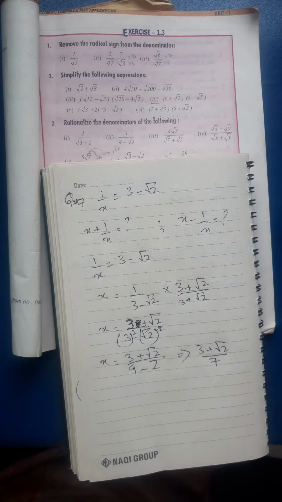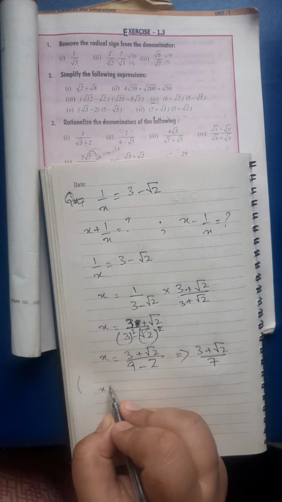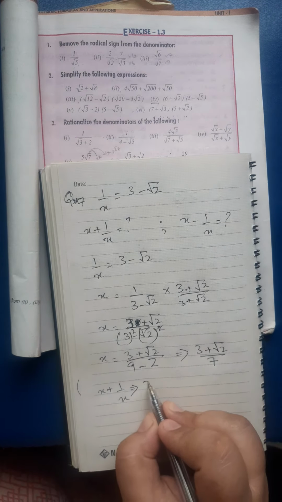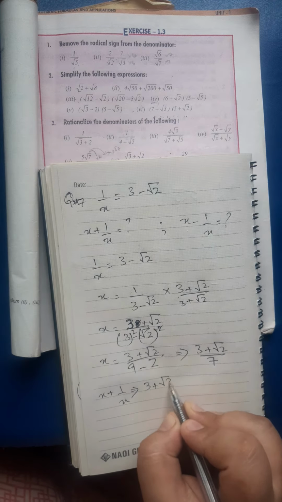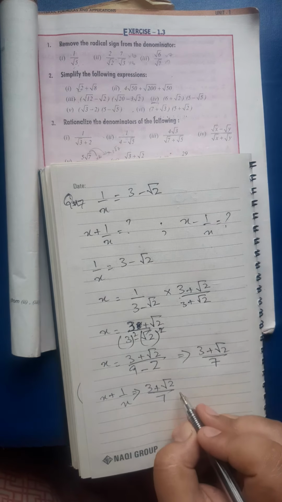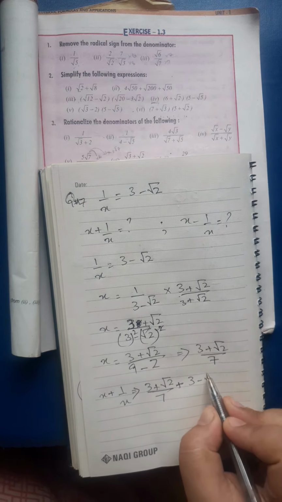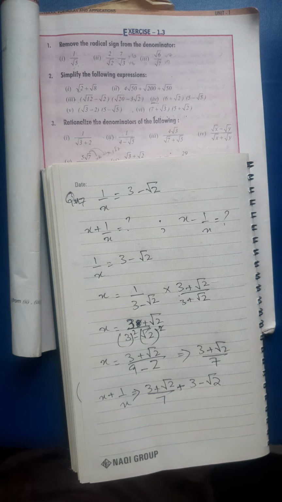As we found the value of x, now we will find out the value of x plus 1 by x. x plus 1 by x. So what is x here? x is 3 plus under root 2 divided by 7, plus 1 by x, given in the question, that is 3 minus under root 2. So in this step, we have to solve this and find out the value of x plus 1 by x.